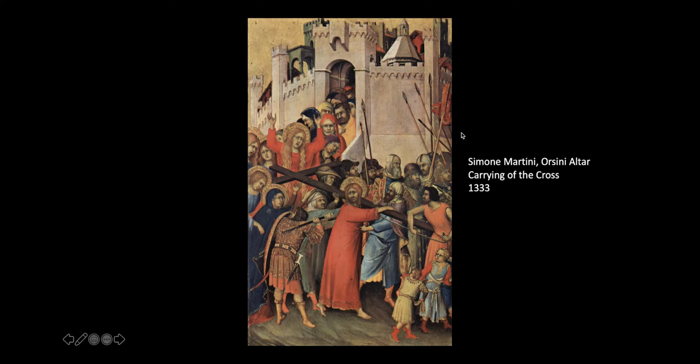We're used to a more regular recession as things go back into space. The city, on the other hand, looks quite small, right? So there's a little bit of an anomaly between the size of the people and the size of the town.